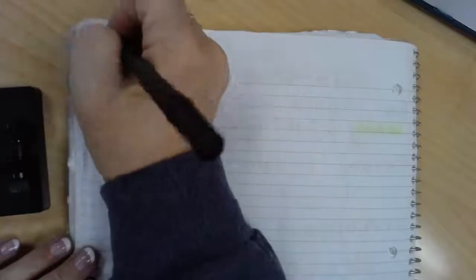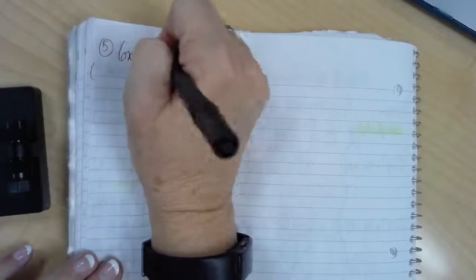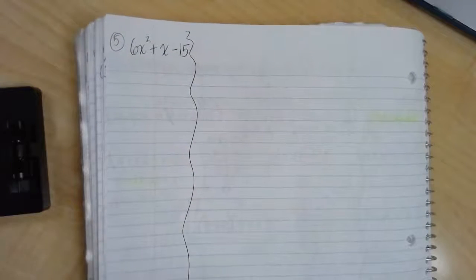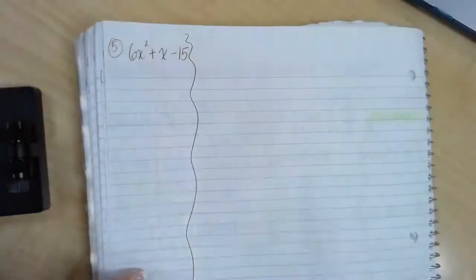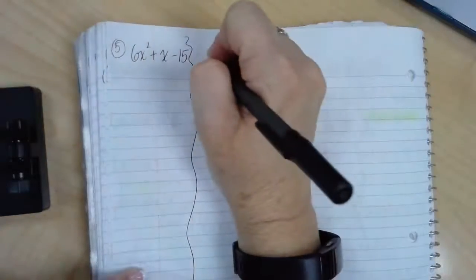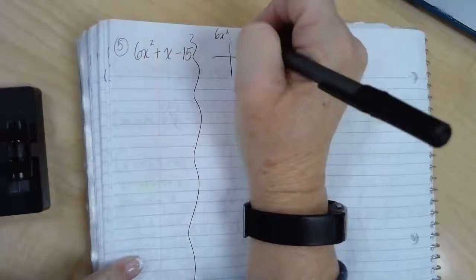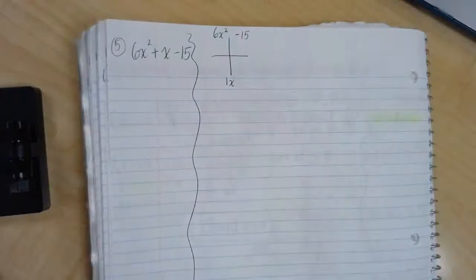So now we're going to continue on, and like I said, they are going to get a little bit harder as we go along. So we're on number 5 right now, and that is going to be 6x squared plus x minus 15. So I look at that and say, is there a GCF that goes into there? There's nothing that goes into all of those. And it's a trinomial, so I'm going to do my t. 6x squared goes up here, negative 15 goes here, 1x goes there.